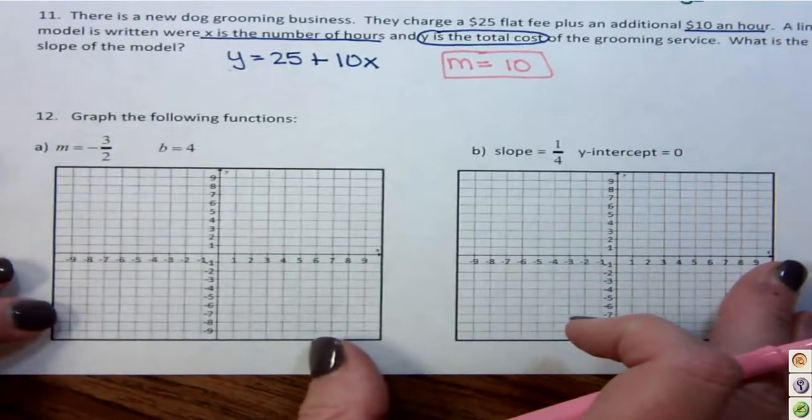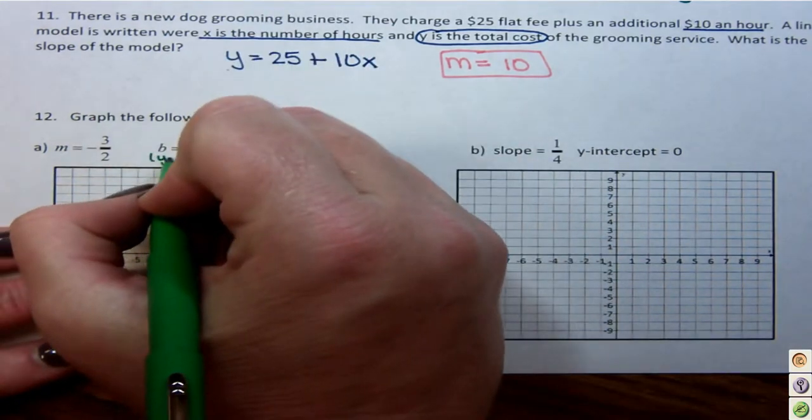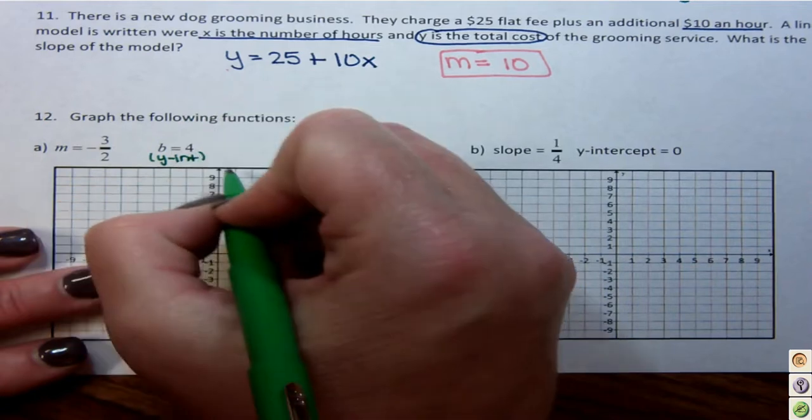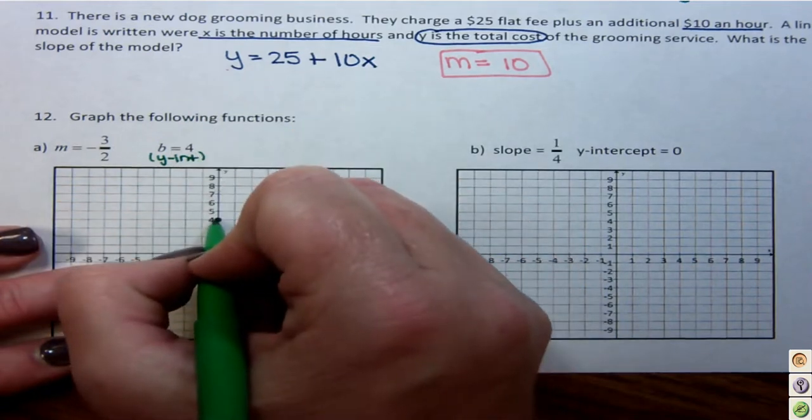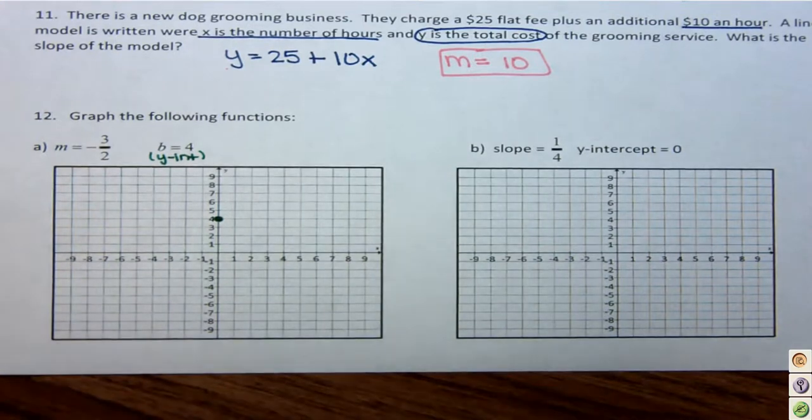Okay, number 12 says graph the following functions. Okay, it's giving us our m and b. I always tell my kids you begin at b. So my b value is 4. This is your y-intercept. So it's always going to be on the y-axis. So here's my y-axis. I'm going to go to 4. There's my first point. M tells us how to move.